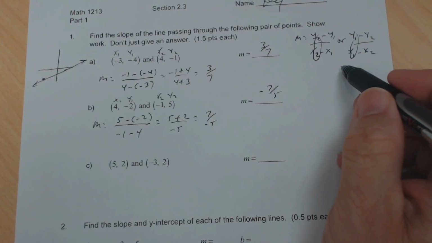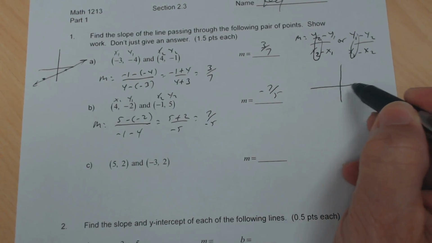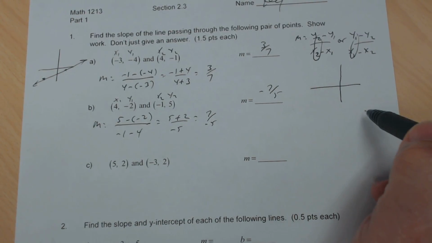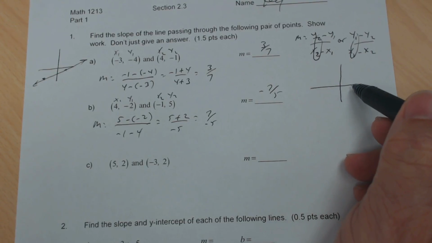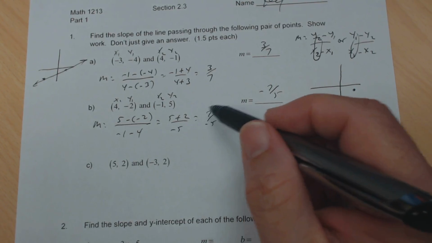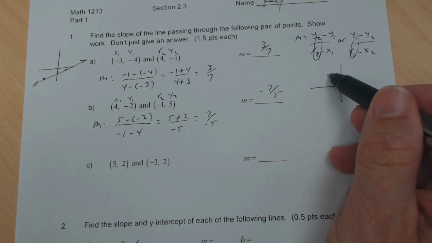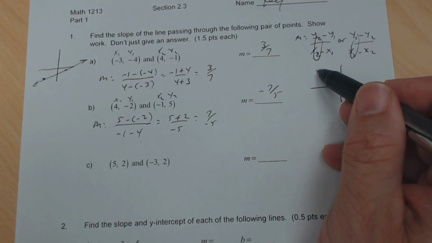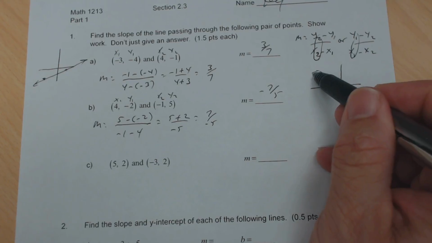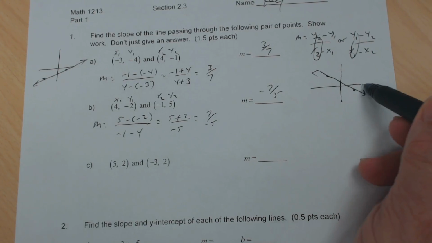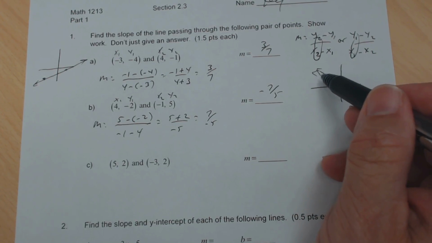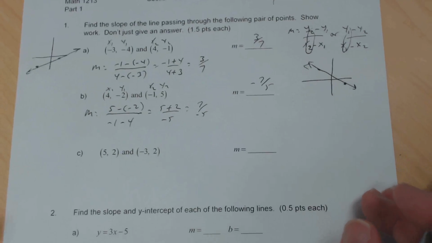So if I were to graph that, notice that the slope is negative, so the line would fall. 4, negative 2 is in the fourth quadrant. Negative 1, 5 is in the second quadrant. And notice that your line does fall from left to right. As you go from left to right, your line falls. So the slope is negative.